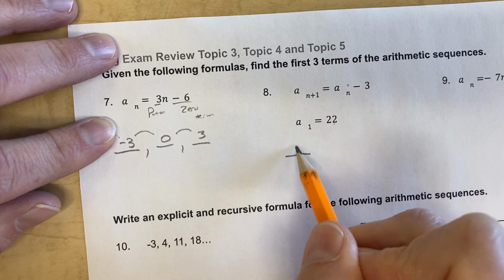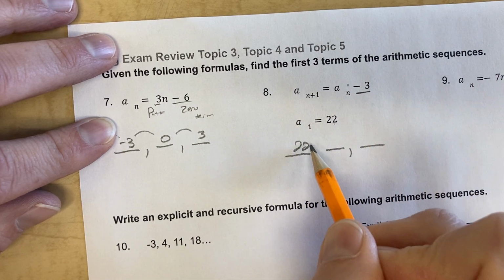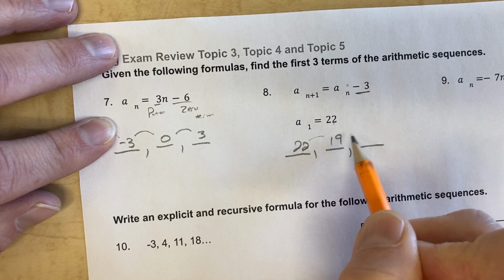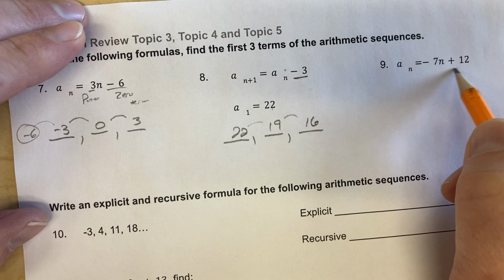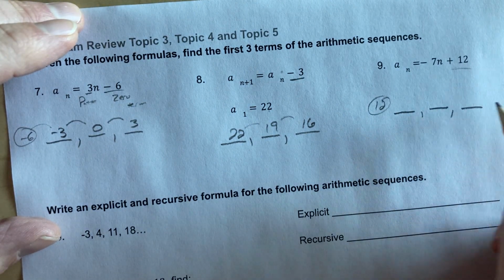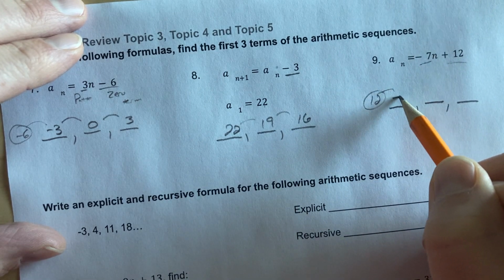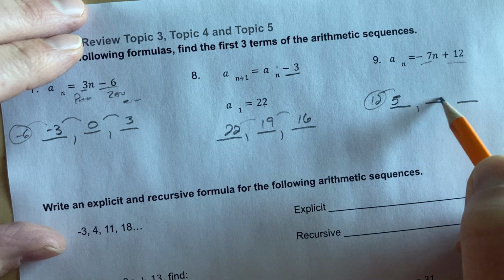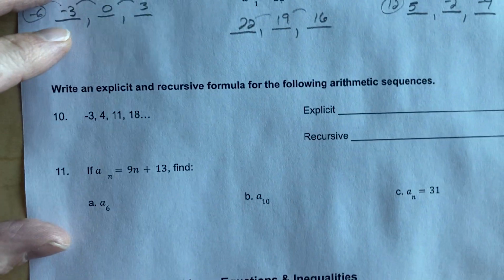Here, this is telling us that 22 is the first term and that the pattern is -3. So if we subtract 3 from that, we'll get 19. If we subtract 3 from that, we'll get 16. Right? So this one's similar to the first one. 12 is our 0 term. Our pattern is -7. So if we subtract 7, we'll get 5. Subtract 7 from that, we'll get -2. Subtract 7 from that, we'll get -9.